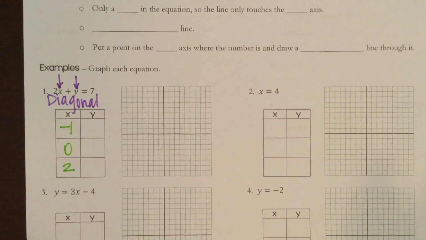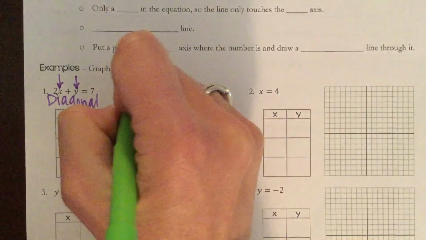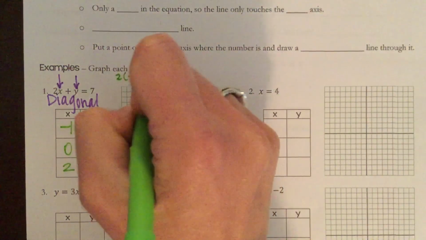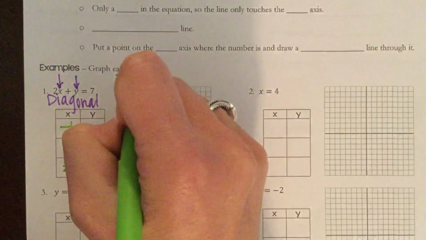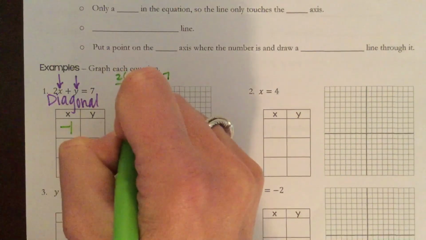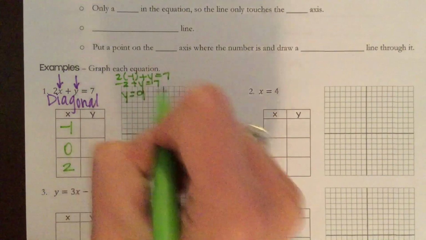Now that I've got randomly selected x values, I can plug those x values into my equation to find the corresponding y value. 2 times my x value of -1 plus y should equal 7. 2 times -1 makes -2 plus y is 7. And when I add that over, y is equal to 9.